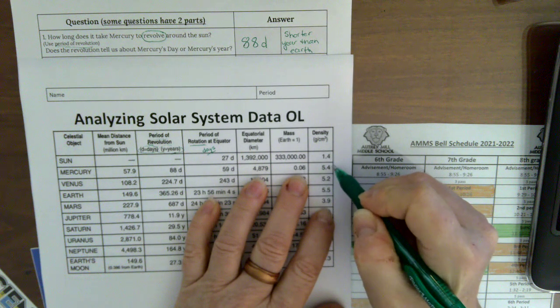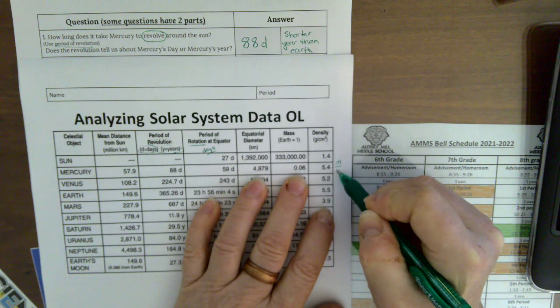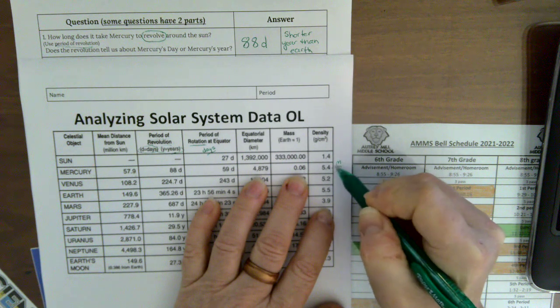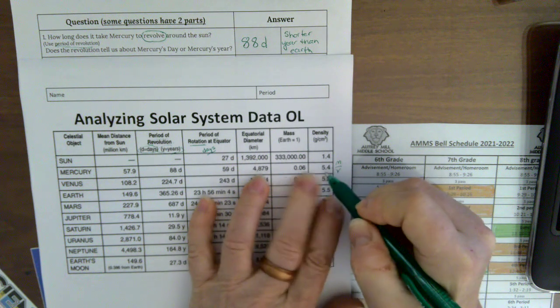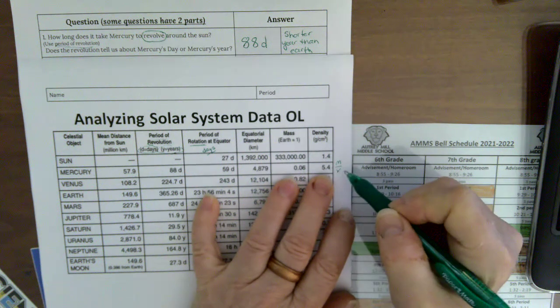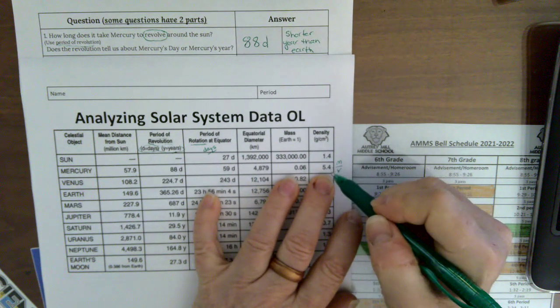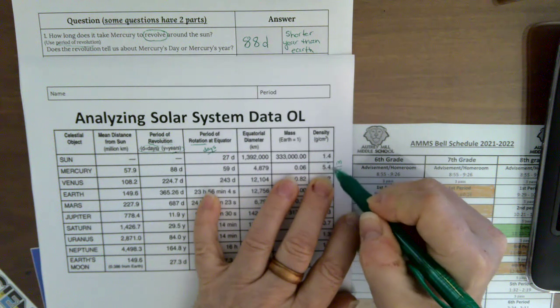Okay, the density, remember, is mass over volume. How much matter is packed into a single place. If its density is 5.4, we could put this planet in a big container of water and it would sink because its density is greater than 1.